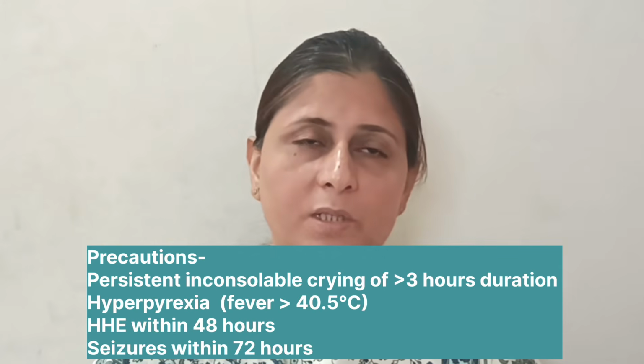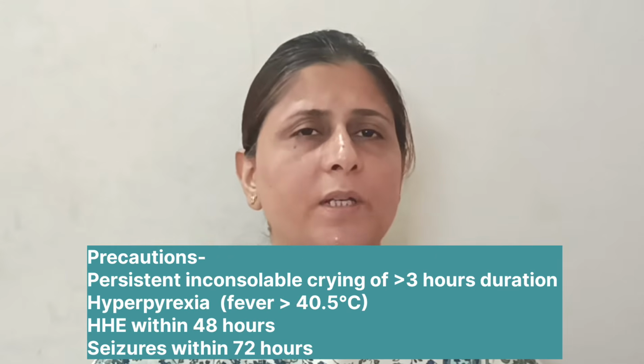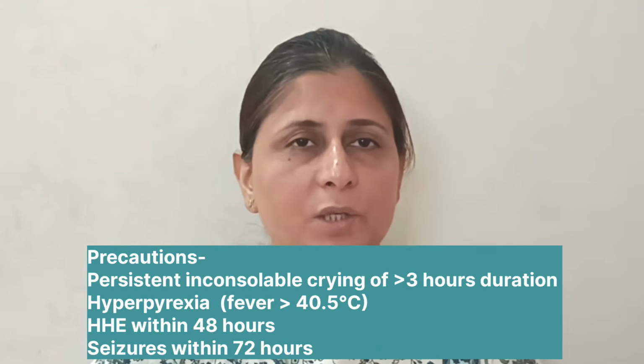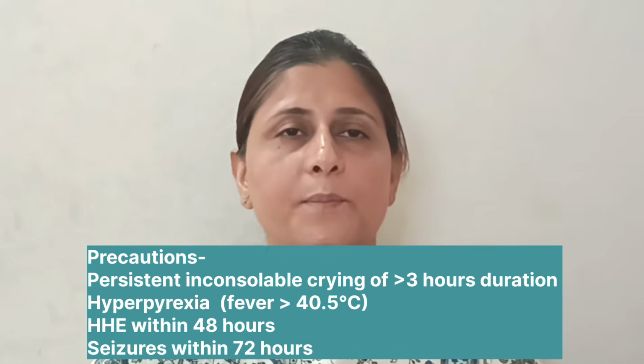No permanent neurological damage will be there. So we can take precautions in such cases, but it is not an absolute contraindication.